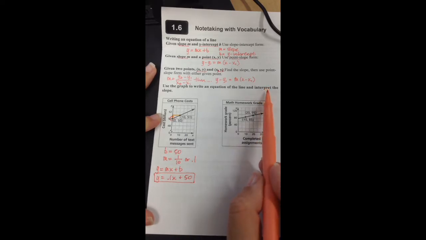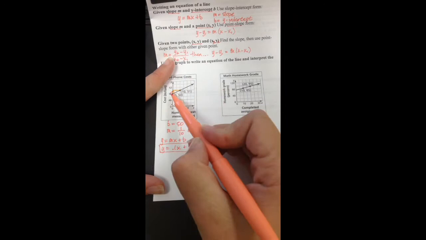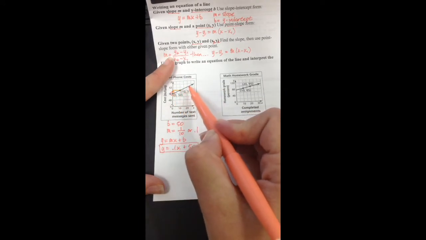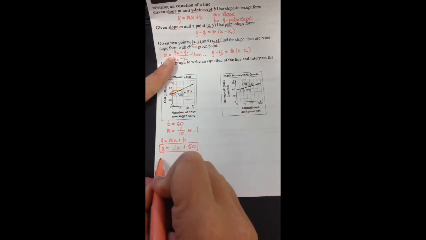Now the second thing they wanted is to interpret the slope. What does this 0.1 actually mean? Well, it means that for every text message sent, it costs you 10 cents more. That makes sense because the more text messages you send, the higher your bill is going to be.